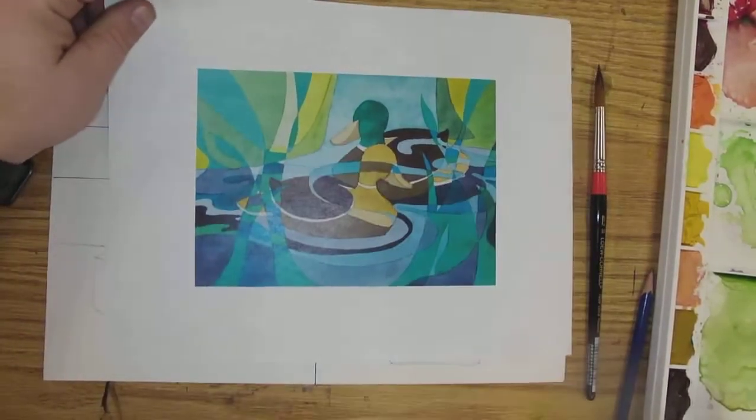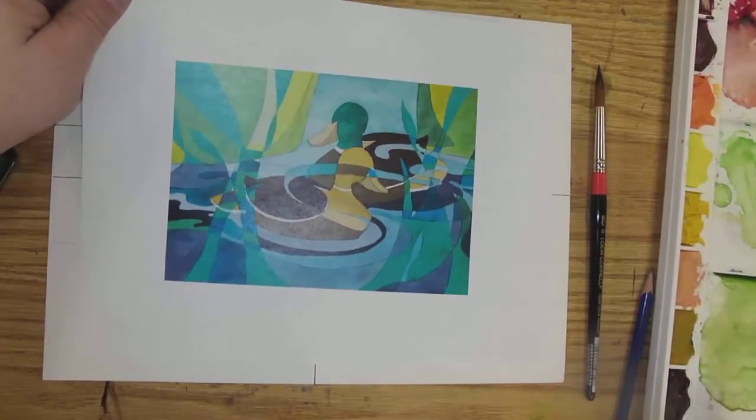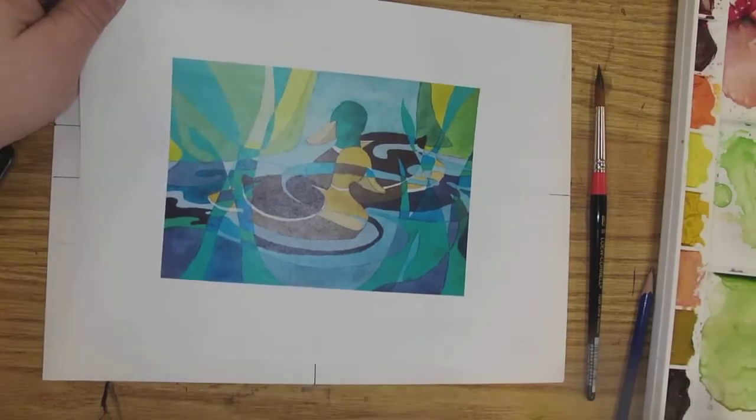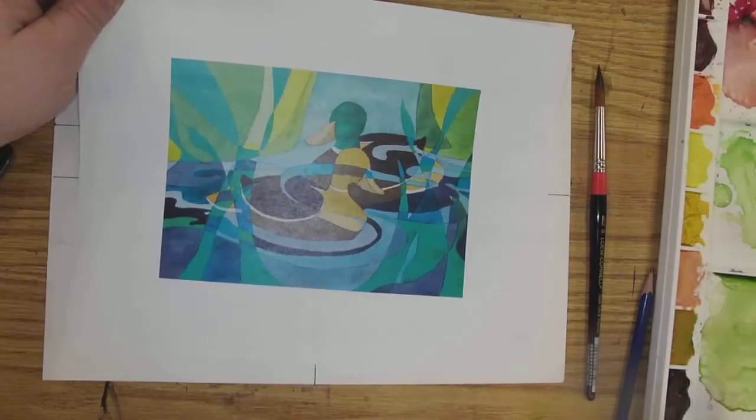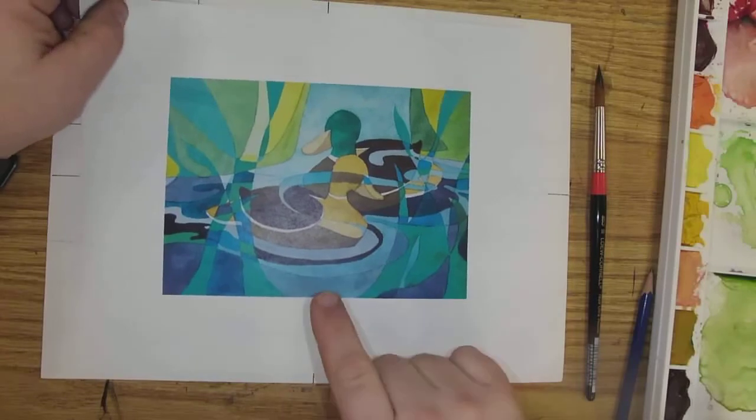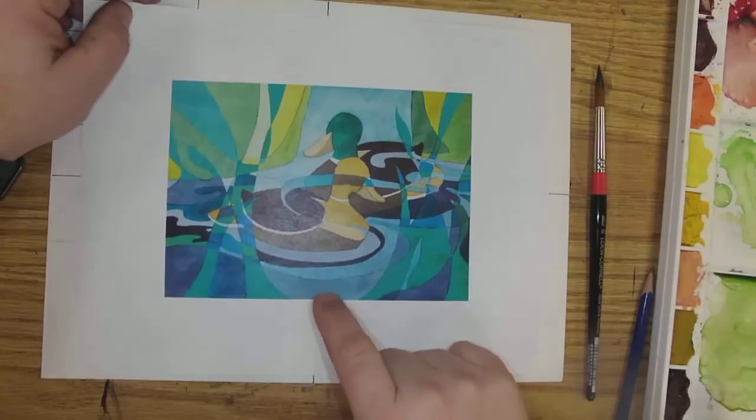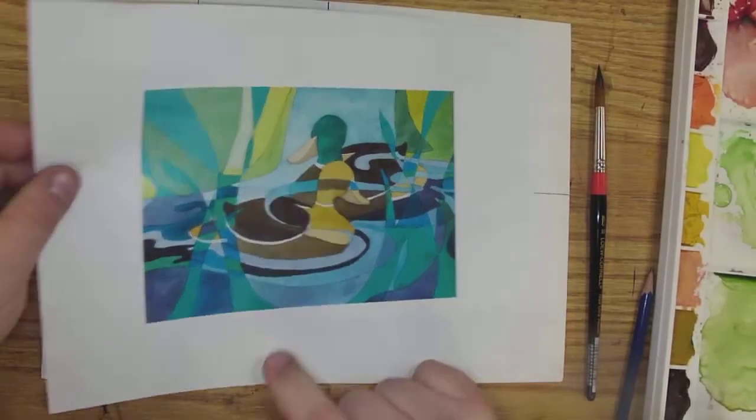You want a nice, flat, even tone of color, like on buildings, but also abstract paintings. I mean, there's really lots of different uses for that. But this is an example of the use of a flat wash in a painting.